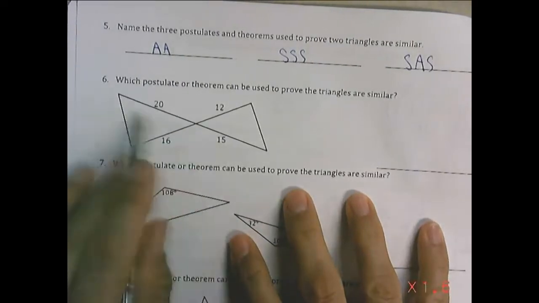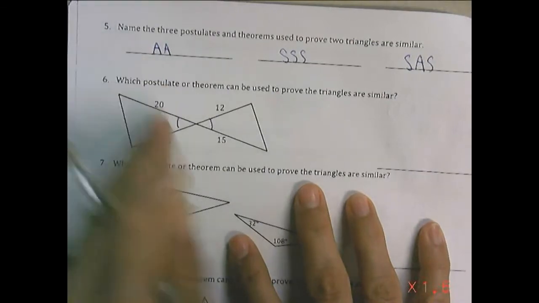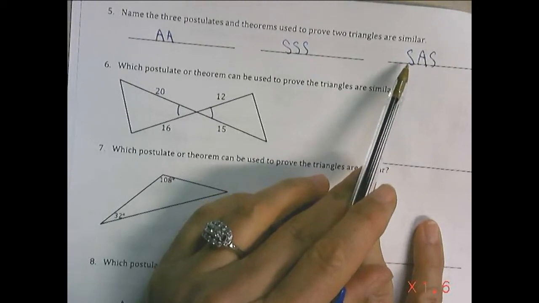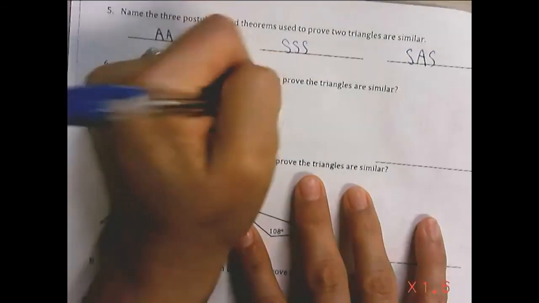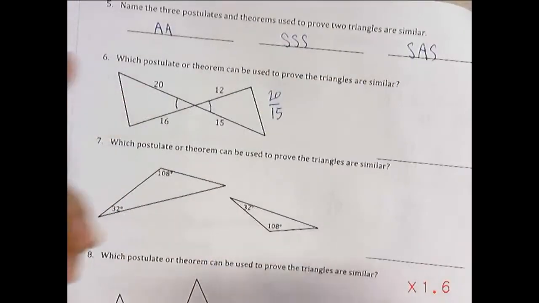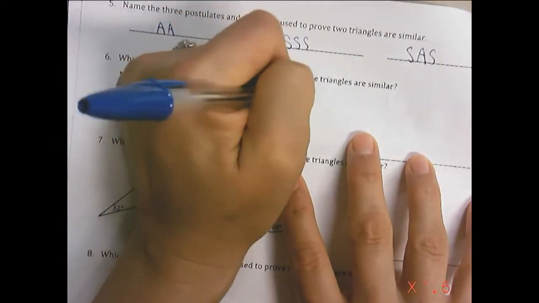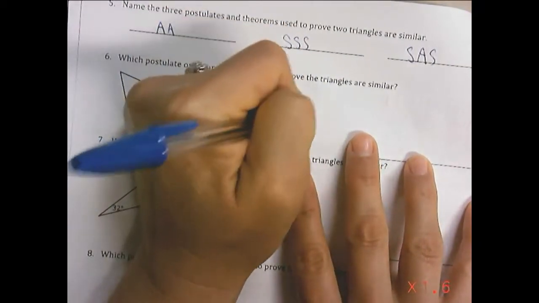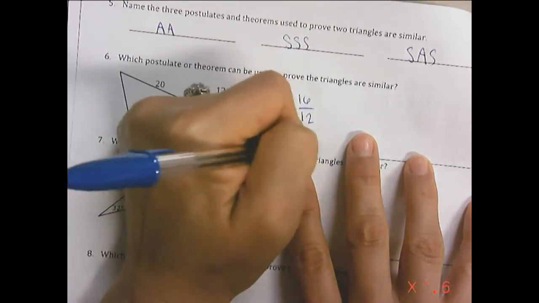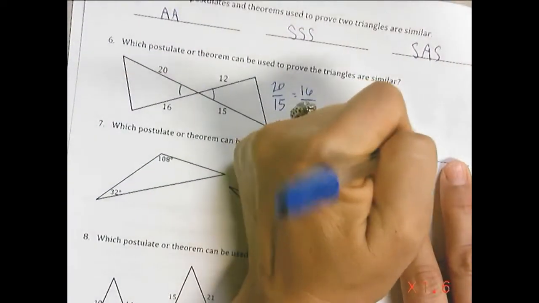So what you want to do for these first is go ahead and see if the proportions reduce to the same thing. We know that these are vertical angles, so those are congruent. So we're going to hope that this is side, angle, side. We're going to do 20 over 15, because those would be the corresponding sides. They're kind of twisted, you see. And we're going to hope that it reduces down to 16 over 12. All right, well, if you reduce both of them, both reduce to 4 over 3. And so yes, they work, and this would be side, angle, side.